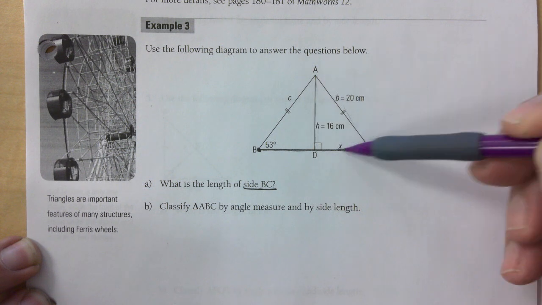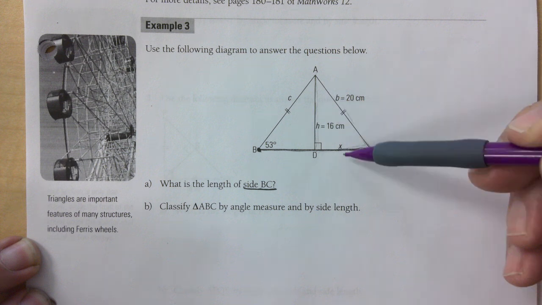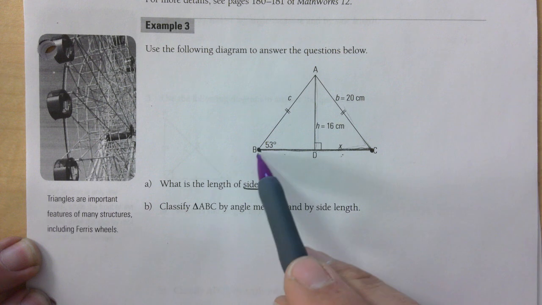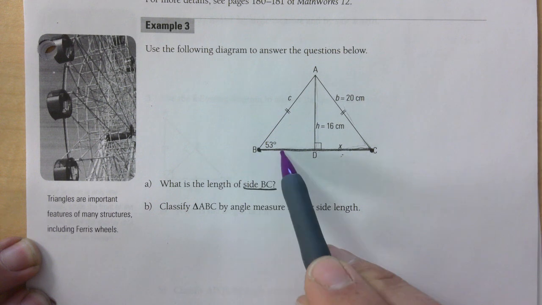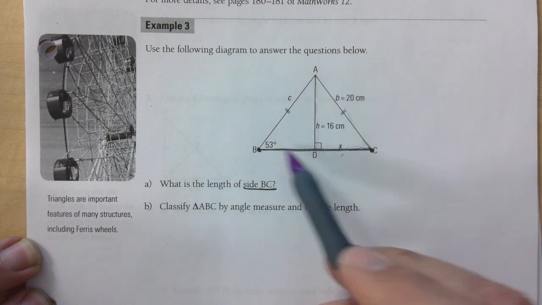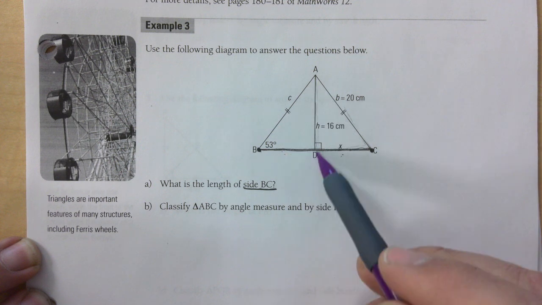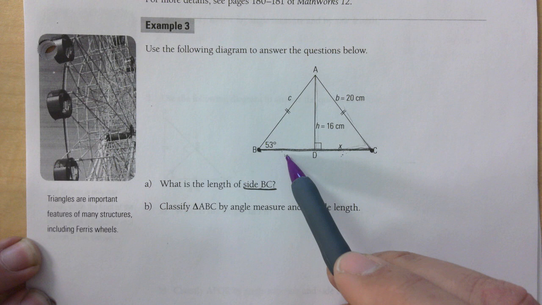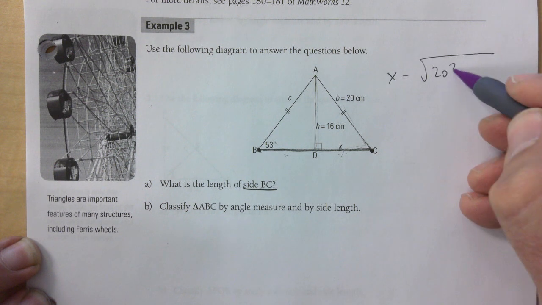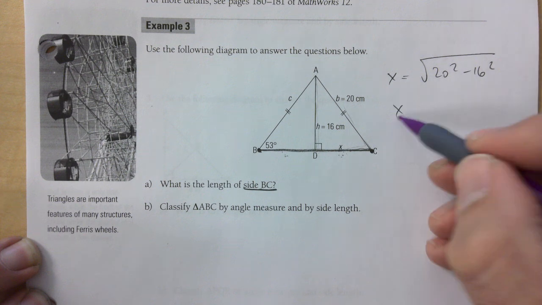If you see this triangle here, this is a right triangle. So we're going to find x and then multiply it by 2 to get the whole stretch because this is the same as that. How do we know that? Because this is an isosceles triangle. If you split an isosceles, you get exactly 2 same halves. So x is going to be square root of 20 squared minus 16 squared.